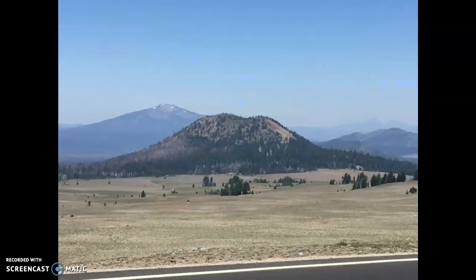This is a small volcano outside of Crater Lake National Park, or actually it's in Crater Lake National Park, but it's outside the main part of Crater Lake. What kind of volcano do you think this is? If you said cinder cone, you are correct. It's a small cinder cone. And the area in front is basically an ash plain. The reason there's not a lot of vegetation there is because the rainwater falls very quickly through the ash and cinders, and so it's essentially a desert, even though it gets a fair amount of rain.